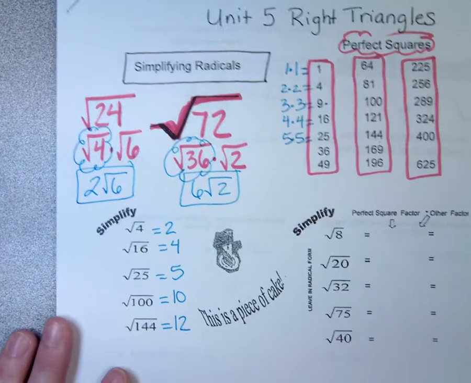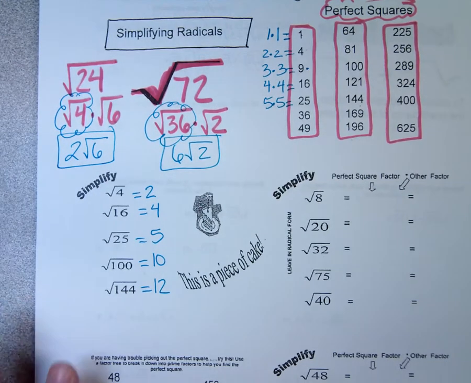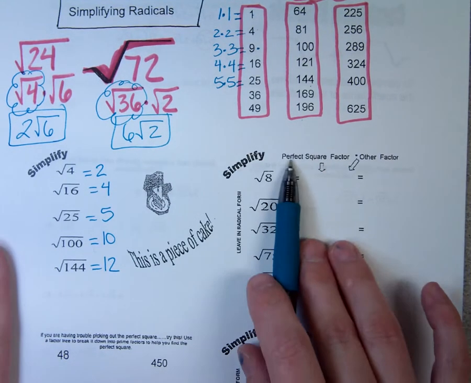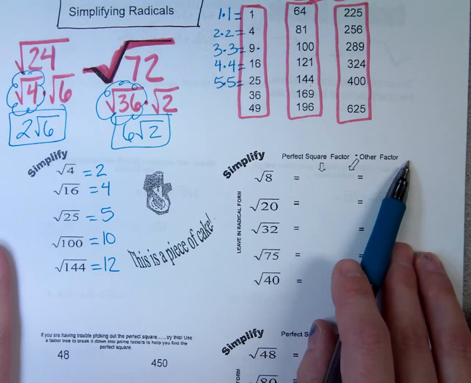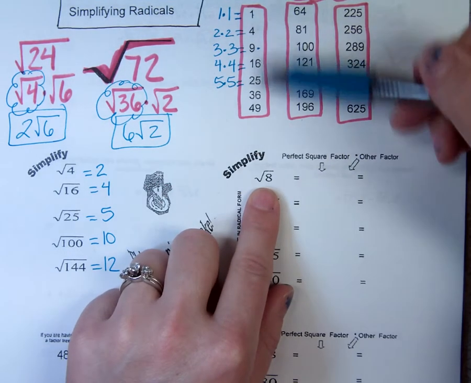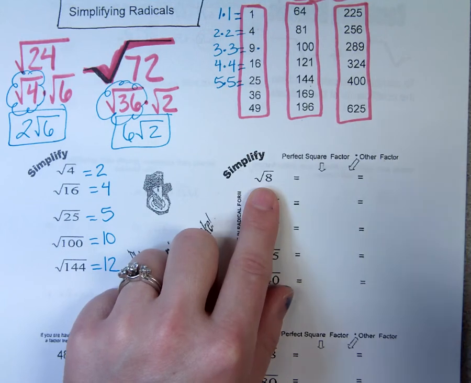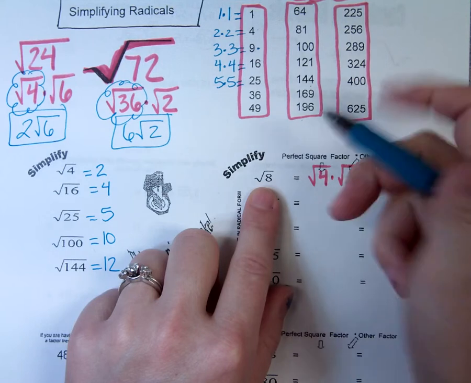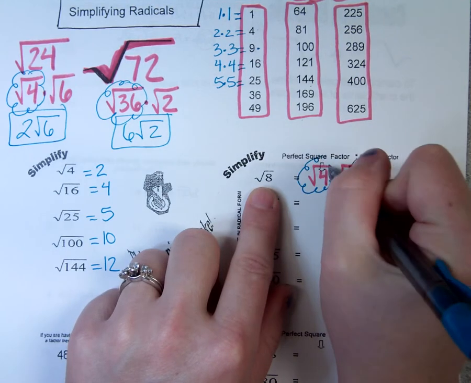So there's your answer, 2 square root of 6. Okay, so I'm going to do more of them just over here. It tells you to write the perfect square first and then how many times second. So what's your largest perfect square that goes into 8 evenly? 4. And how many times does 4 go in there? Twice. Beautiful. And then the 4 is the perfect square, so that's the one I want to clean up.